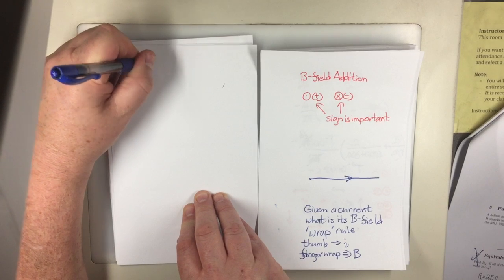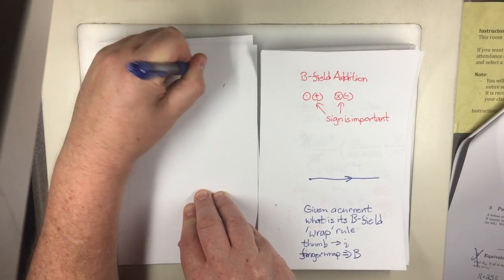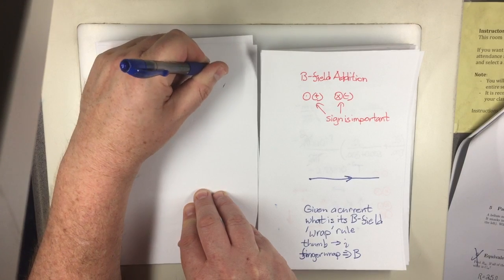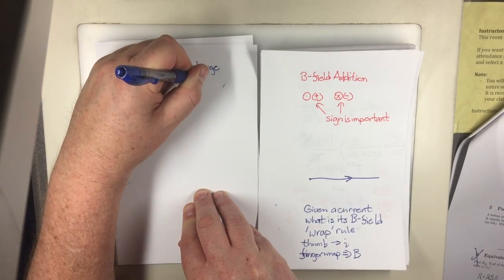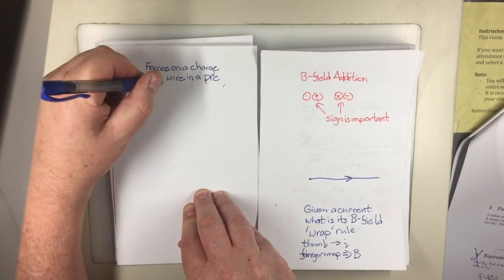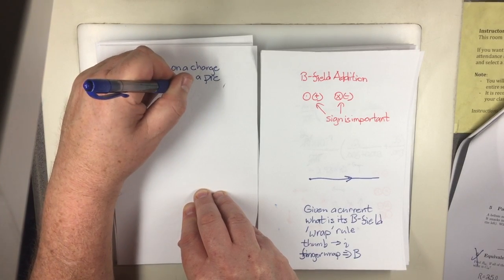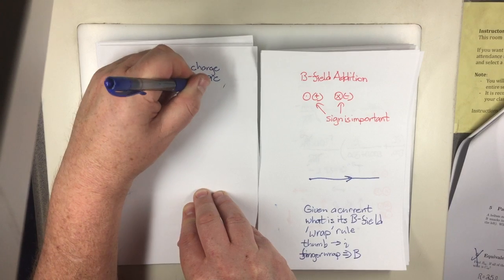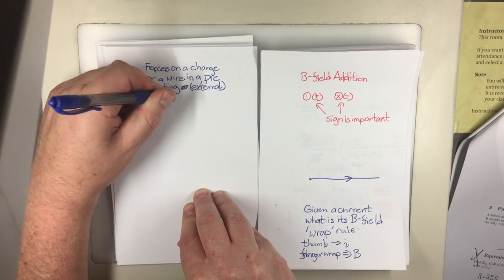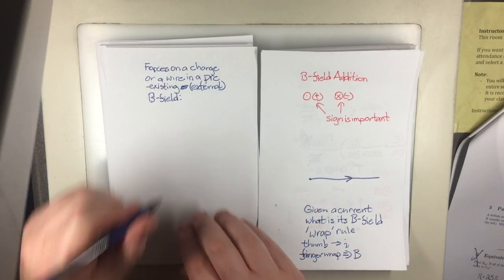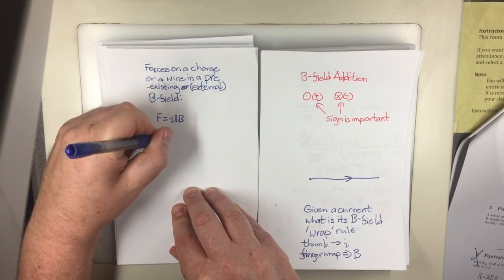For forces on a charge or a wire in a pre-existing, or we could think of it as external, B field, then we use F equals ILB or F equals QVB.